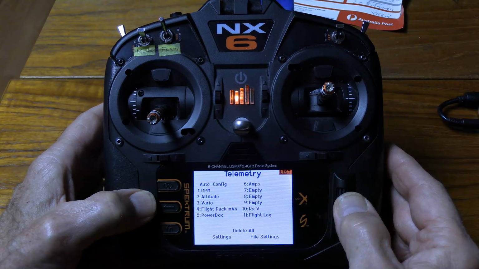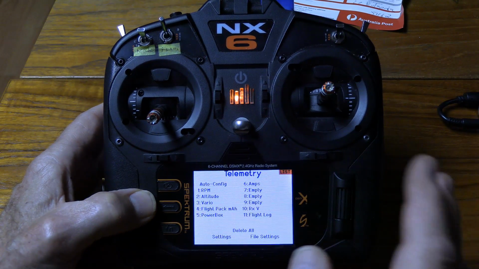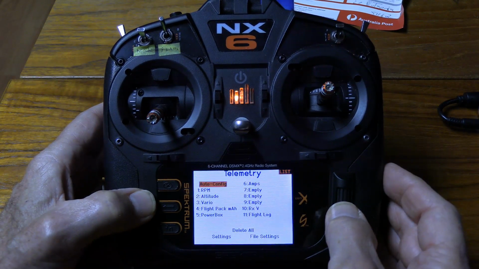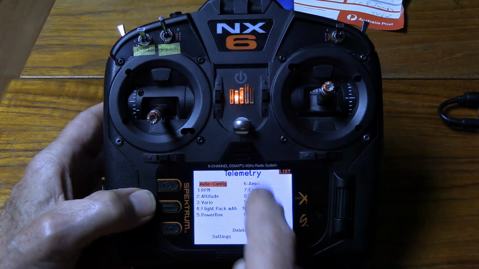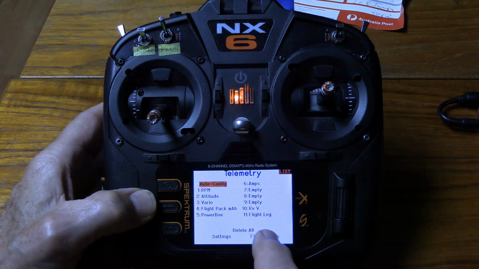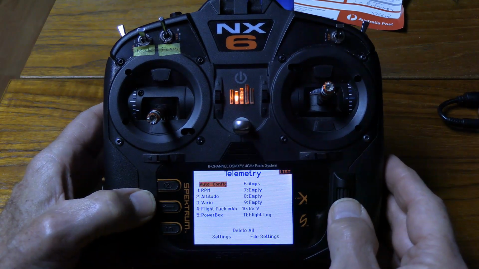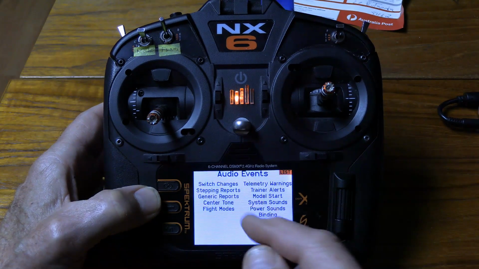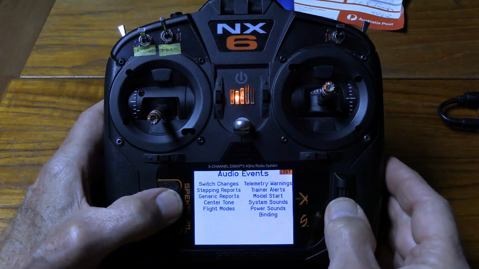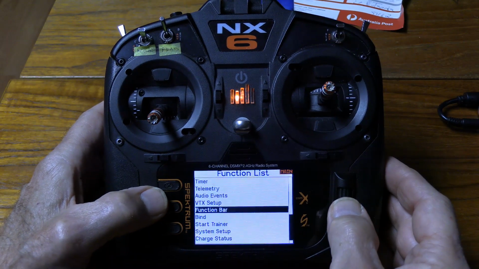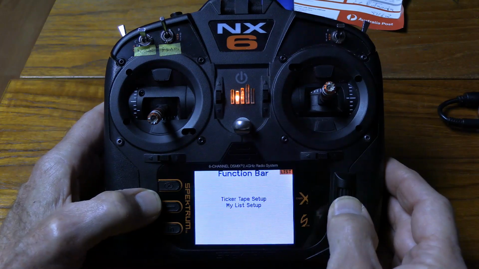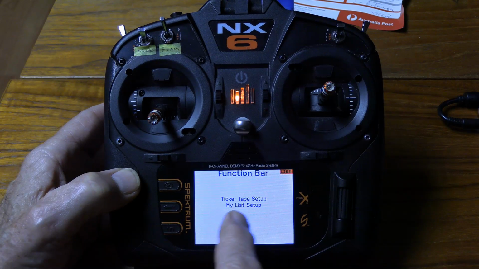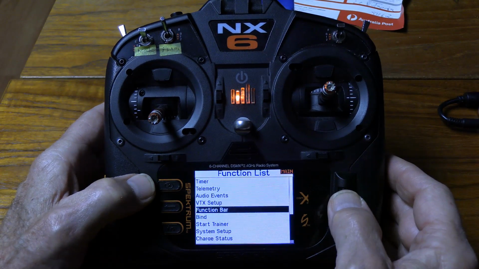Telemetry, you need to have it hooked up to the plane with the receiver bound to the transmitter and with the receiver powered up. And with that being the case, you hit auto config and it will find all of the items that are being sent back in telemetry and give you a list for these things. Audio events, just simply types of things that you want to get told about. Function bar is what is going to happen when you hit the bar over here. So you can set up your list of things to include in that.